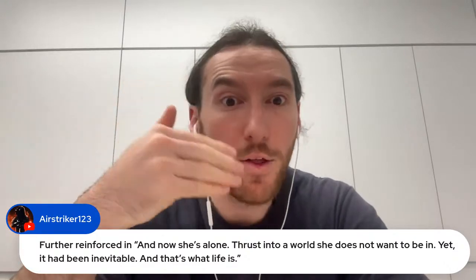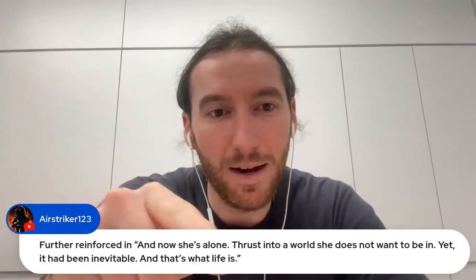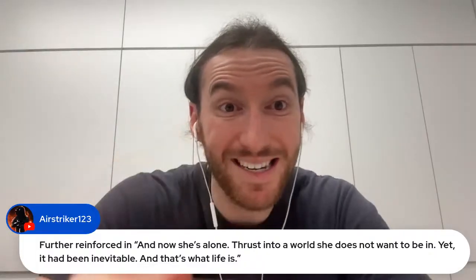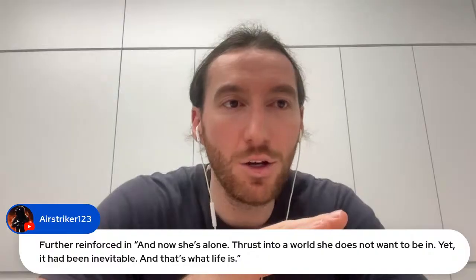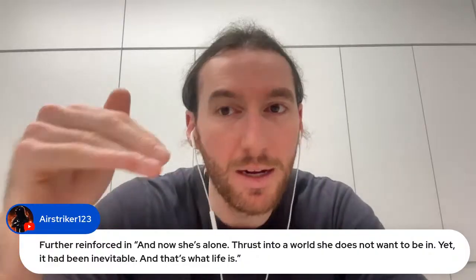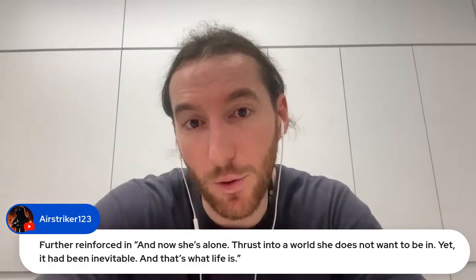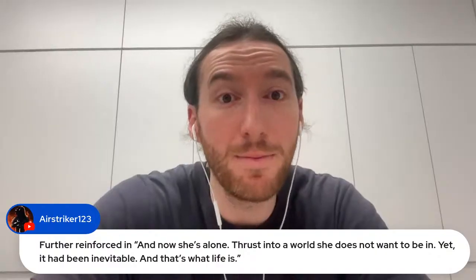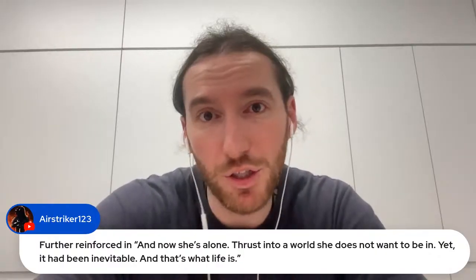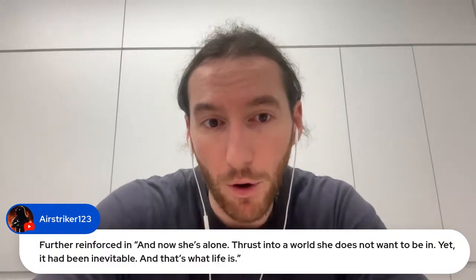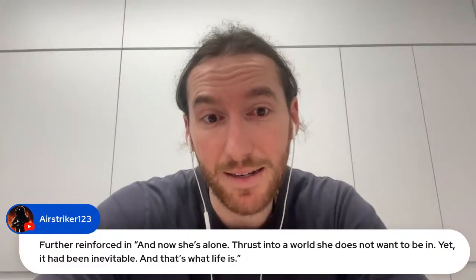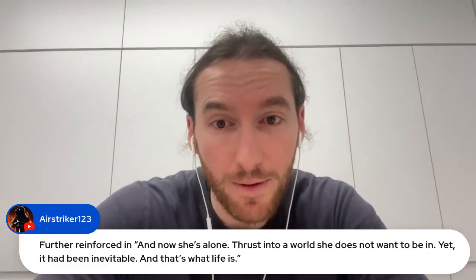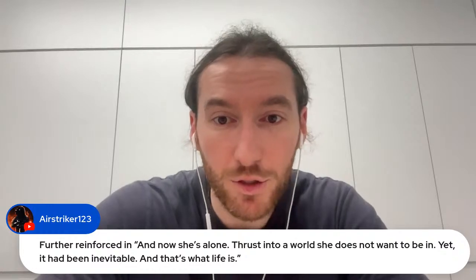So "further reinforced by", but let's do it better. "Moreover, the short syntax", lead with the technique, every sentence of analysis. You're not going to get marked down for doing that structure. It's about how you connect it to the question. But you will get marked down if you haven't made the technique clear. So why not just do it the easy way? "Moreover, the short syntax in, and now she's alone, thrust into a world she does not want to be in."